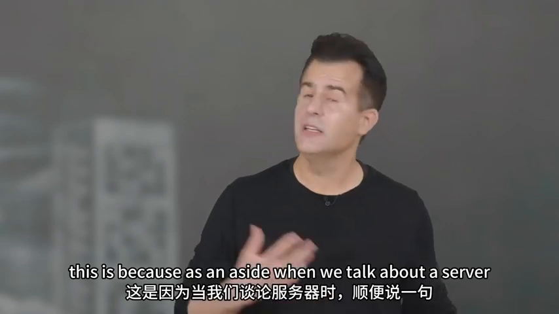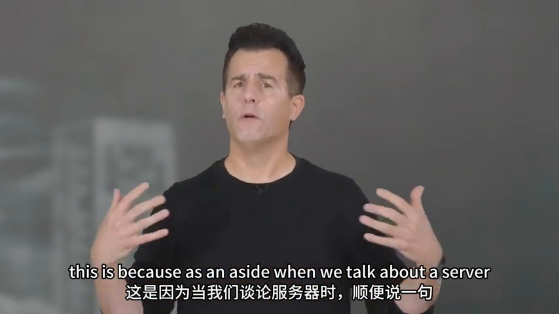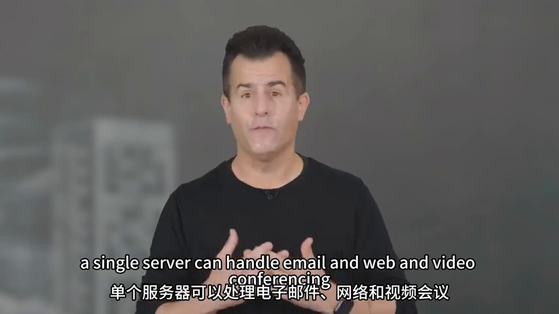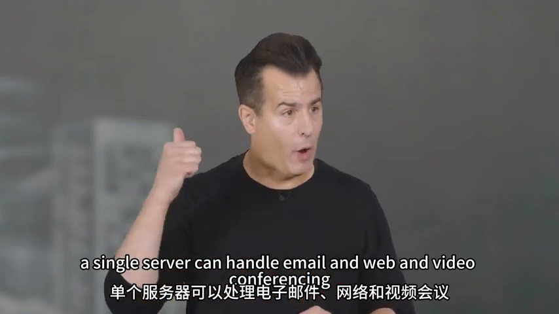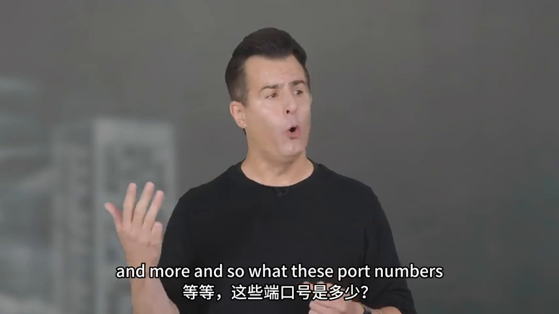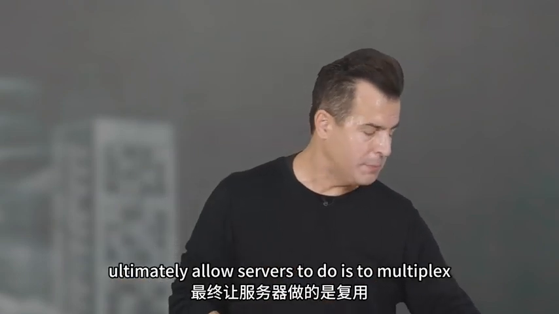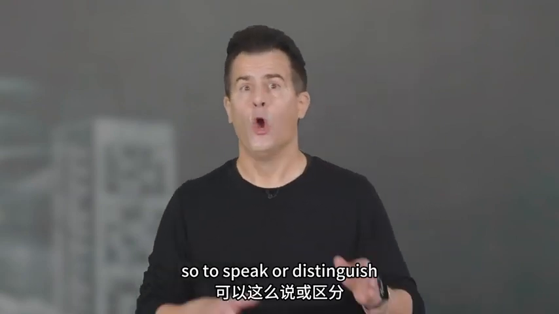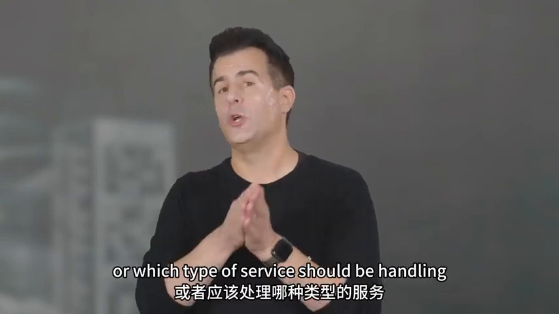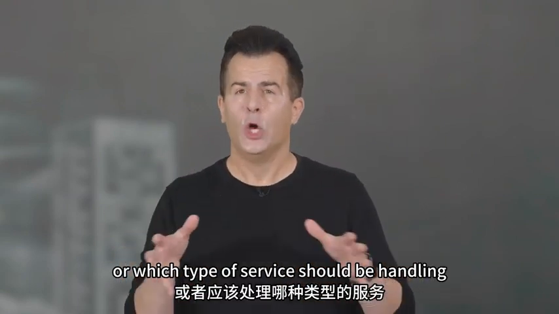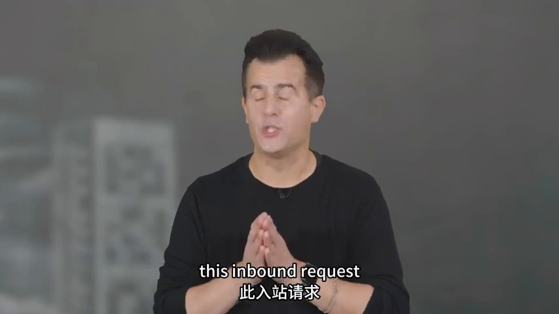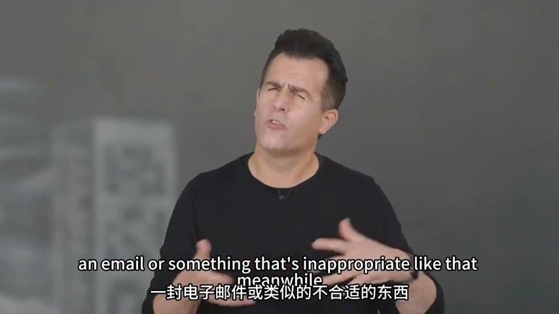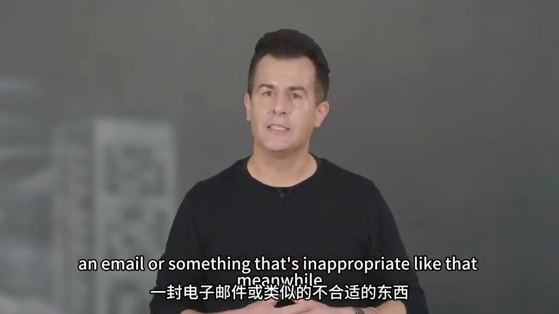And in fact, this is because, as an aside, when we talk about a server, singular, it can actually do multiple things. A single server can handle email and web and video conferencing and more. And so what these port numbers ultimately allow servers to do is to multiplex, so to speak, or distinguish which server or which type of service should be handling this inbound request, so that Brian replies with a web page and not, for instance, an email or something that's inappropriate like that.